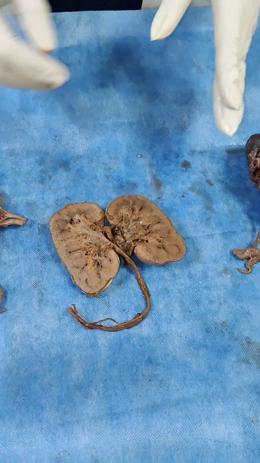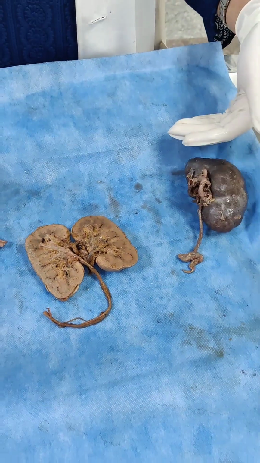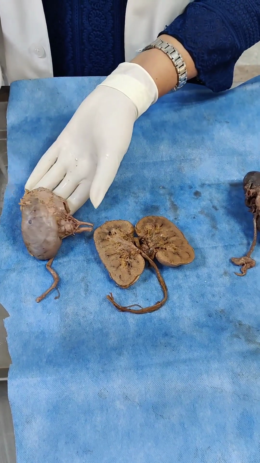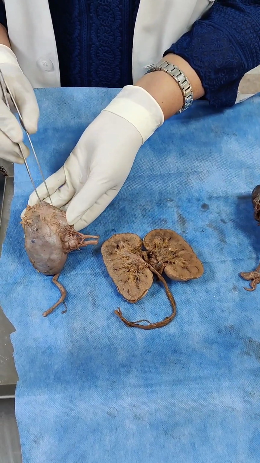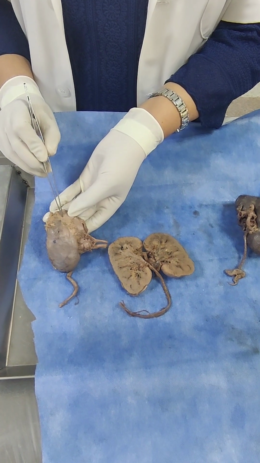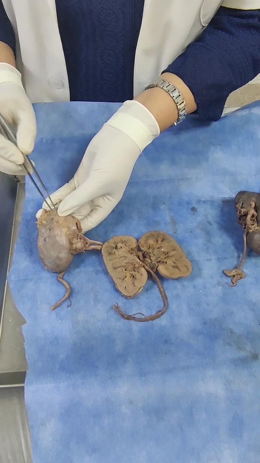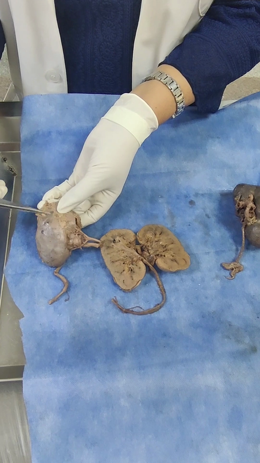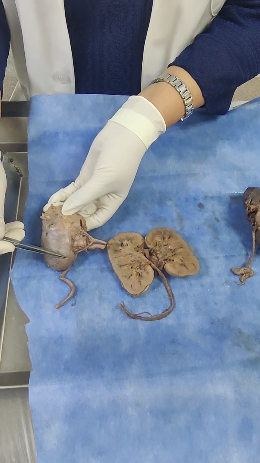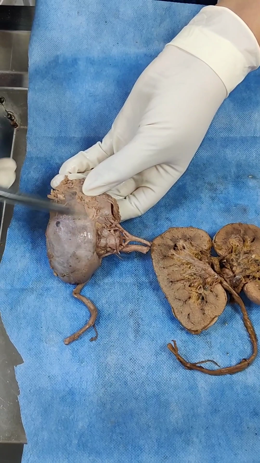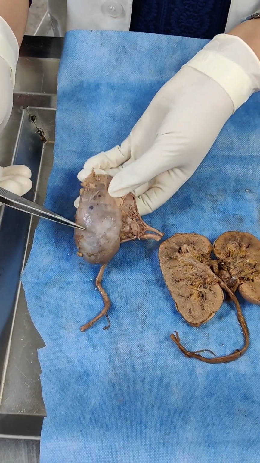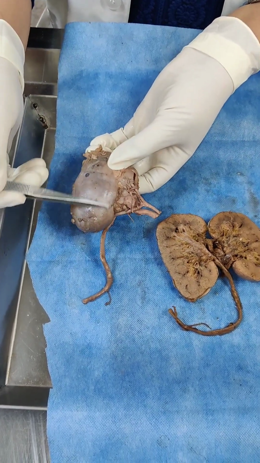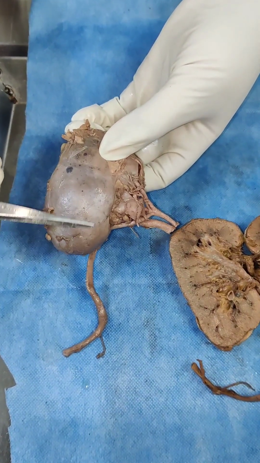Then we come to the relations of the kidney. First, the anterior relation. On the anterior side, in case of right sided kidney, the topmost structure, which is located on the upper pole of the kidney, is the suprarenal gland. So this is the right suprarenal gland. Then beneath it we have the impression for the liver. This is the area which is related to the liver. Then medially close to the hilum, this area is related to the duodenum, the second part of the duodenum. Then this lateral part is related to the colic flexure. Then this lower part is related to the coils of jejunum.